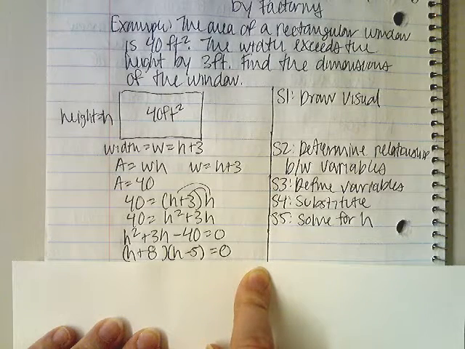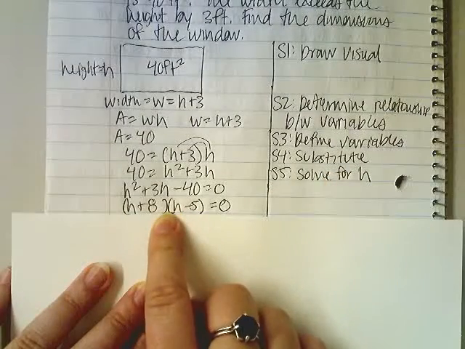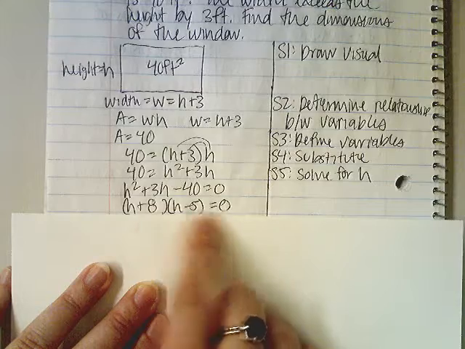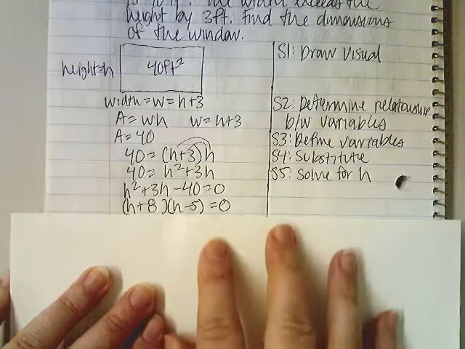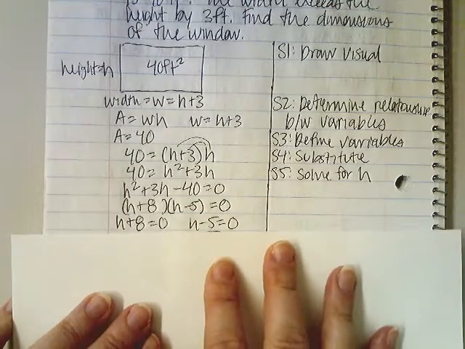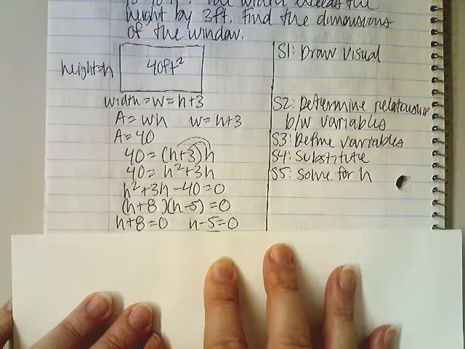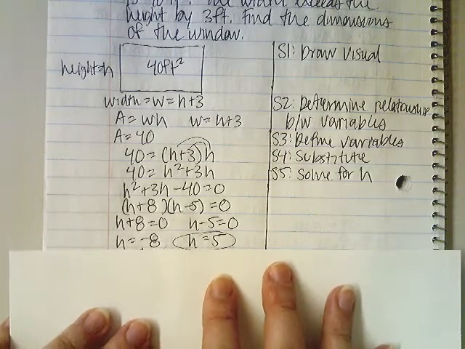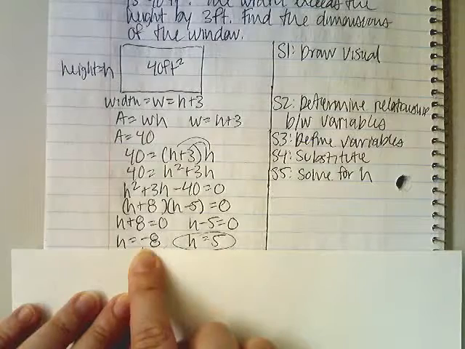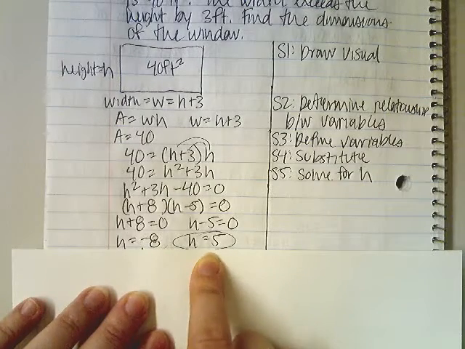Then I use the zero product property to solve out for h, because I know when I'm multiplying these two terms, and since they're equal to 0, one of these two terms must be 0. So I set h plus 8 equal to 0 and h minus 5 equal to 0, and then solve out for h in each expression. So h equals negative 8 and h equals 5 are my two answers.